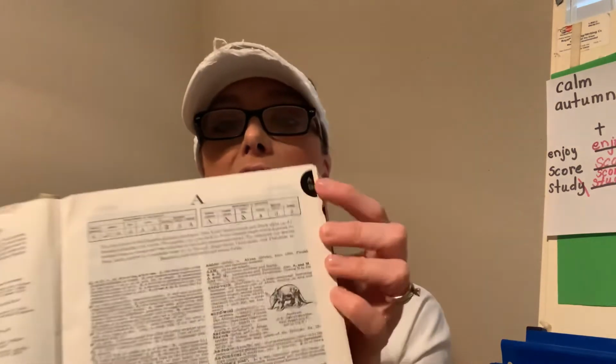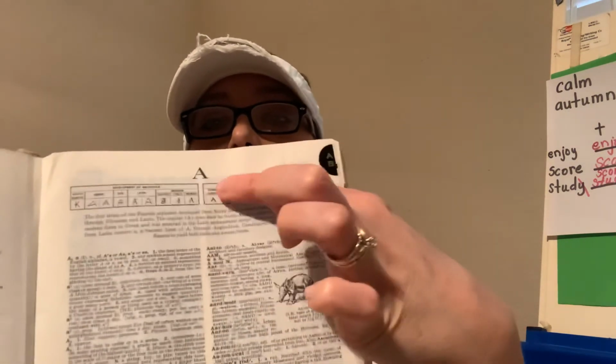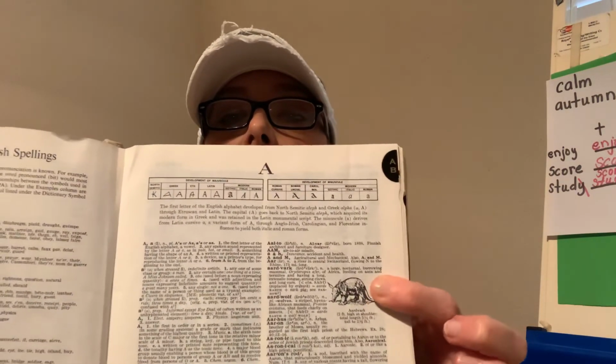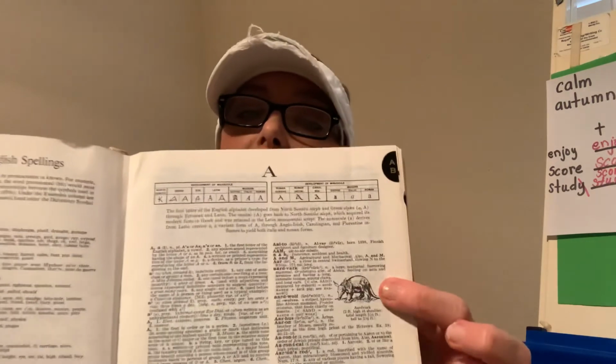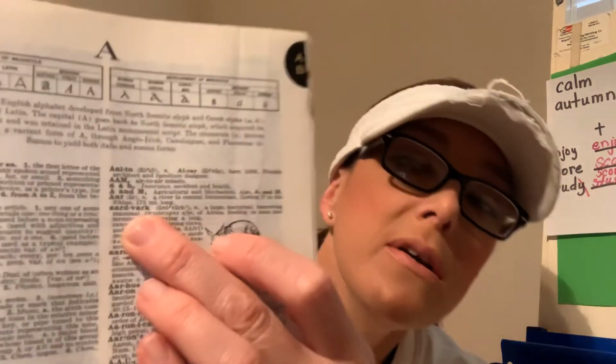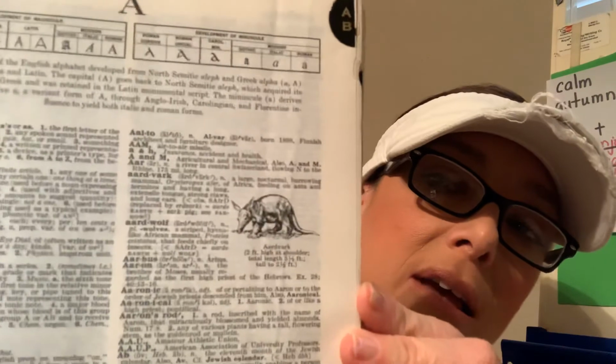So let's think of a word. How about aardvark? So I know to go to the letter A in my dictionary, and I'm going to go to the word aardvark, and you see sometimes the dictionary will show you a picture. But in a dictionary, boys and girls, it will give you the word. See, there's aardvark. It will tell you what the word means and how to spell the word. And it'll also give you other words that you could look up that are similar to aardvark.